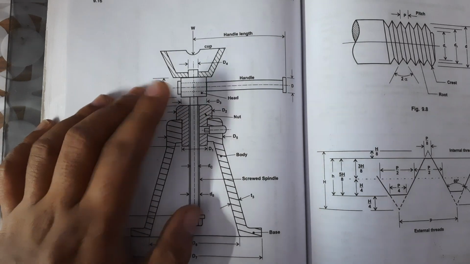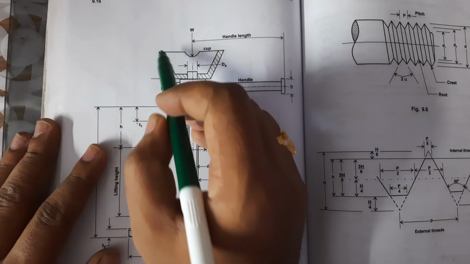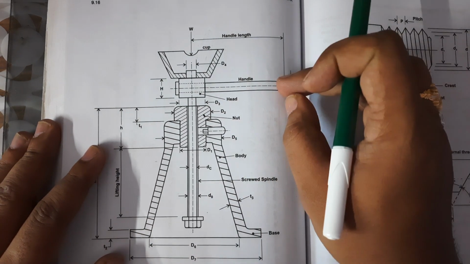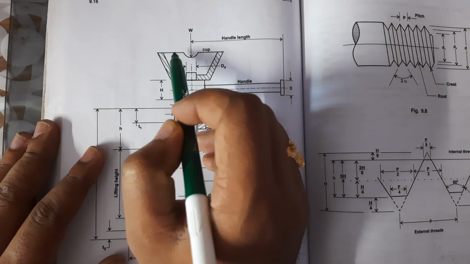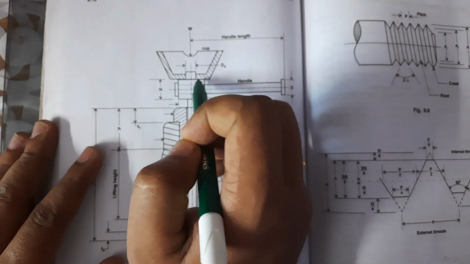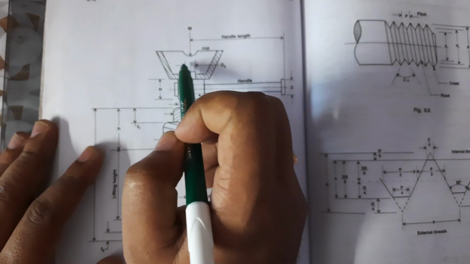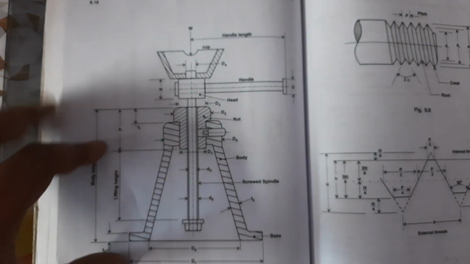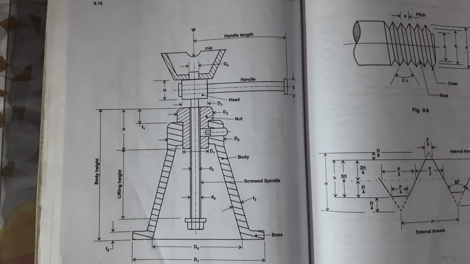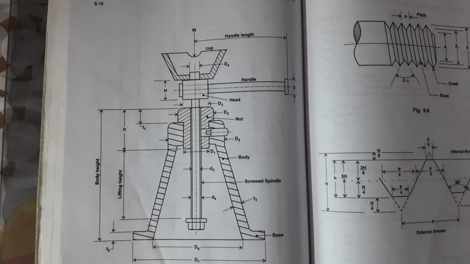So if you place a load upon this and we rotate this handle, the load that is placed on this collar doesn't rotate with the collar. So whatever torque is required to overcome the friction between the collar and the load is nothing but the torque T2. So that is what we are going to see now. So see here.